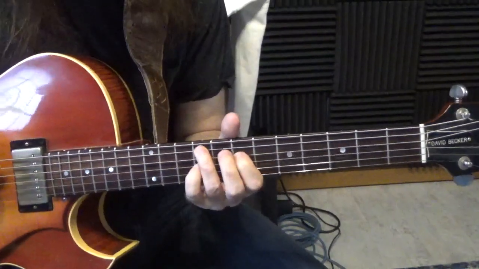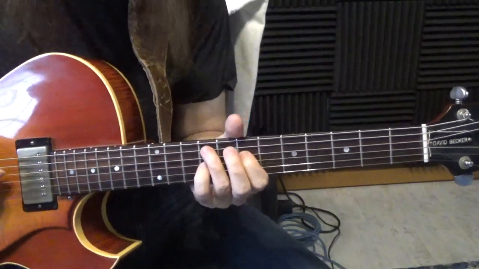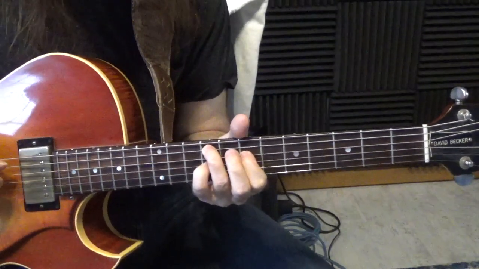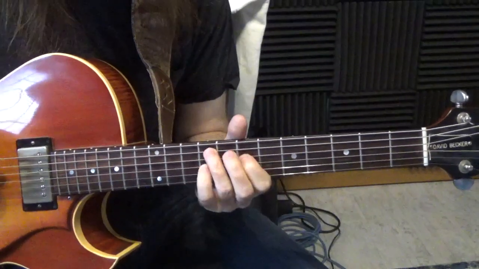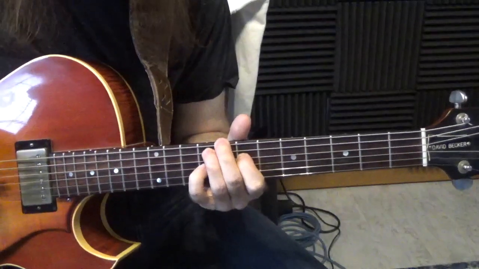But this is just utilizing that structure of having that 5th on top. It's kind of an interesting sound. What's missing is the flat 5. And you can put that in the bass if you wanted to.